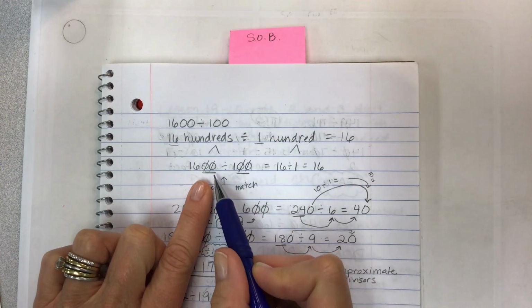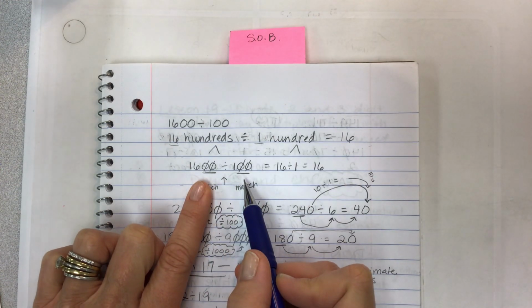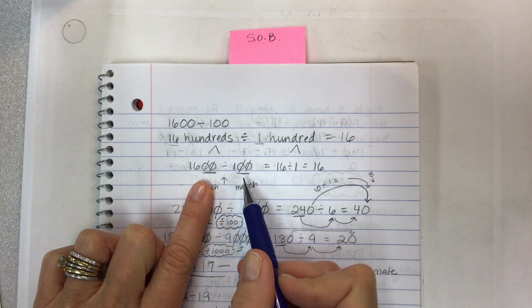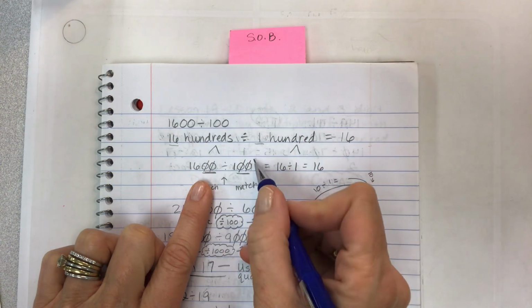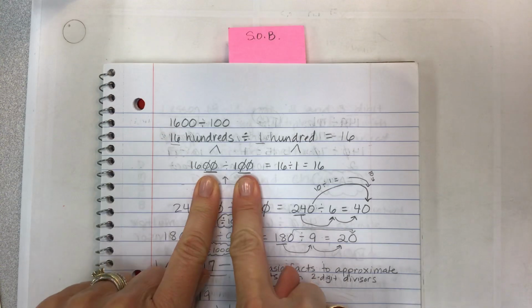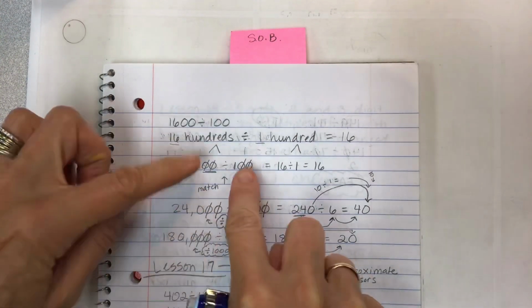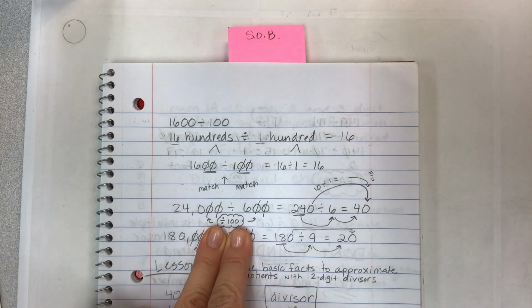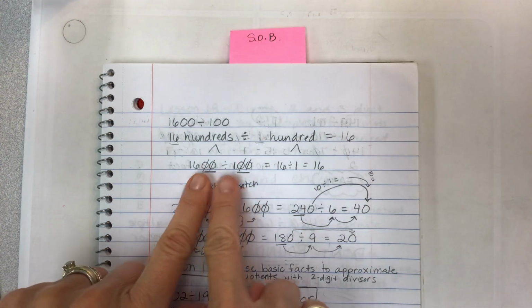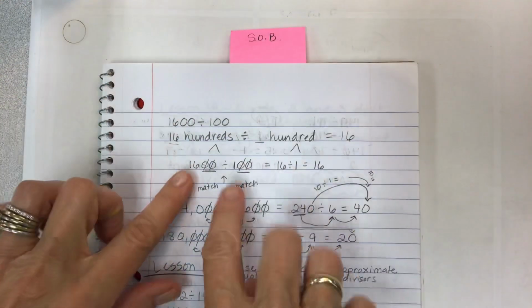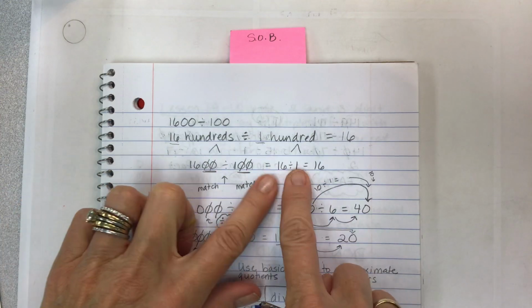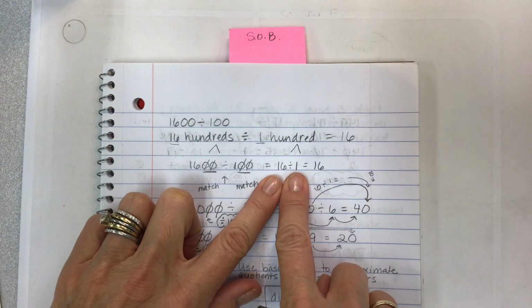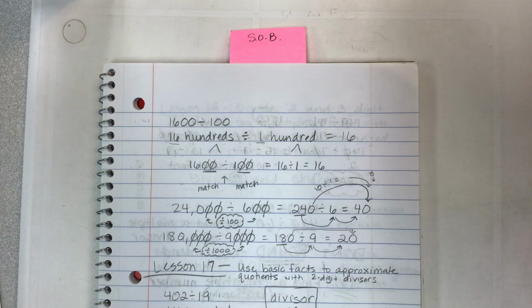Basically, I'm going to use the word match or find a pair of zeros, and when they match, you can take them off. If I've got 2 here and 2 here, then they're going to offset. Why? Because you can divide by 100 on each side and reduce the size of your numbers to help you have a simpler problem and find your answer easily.